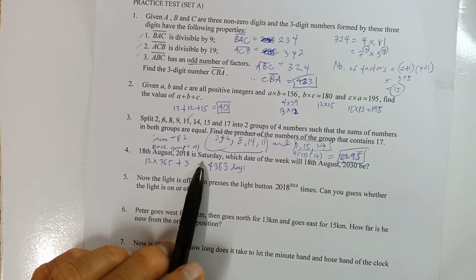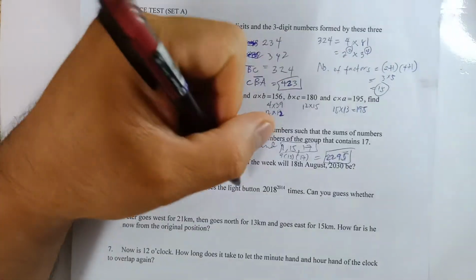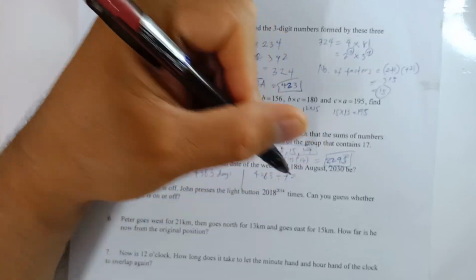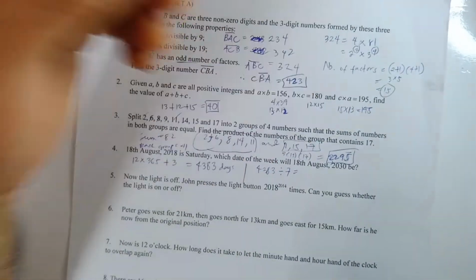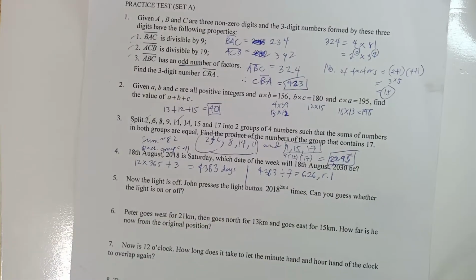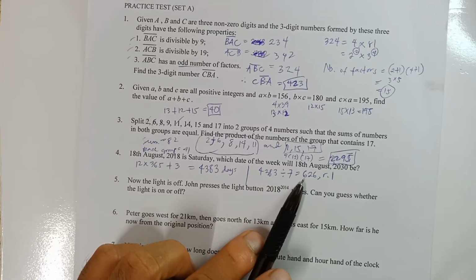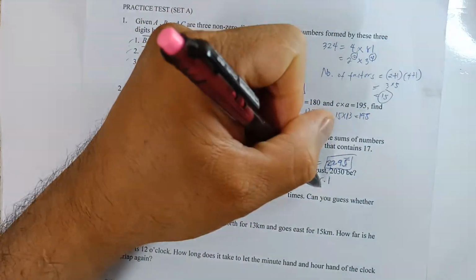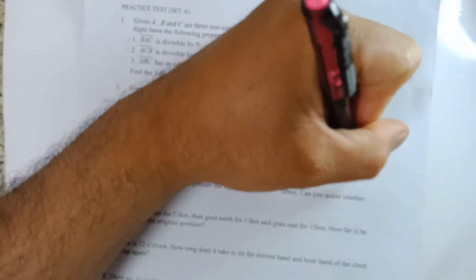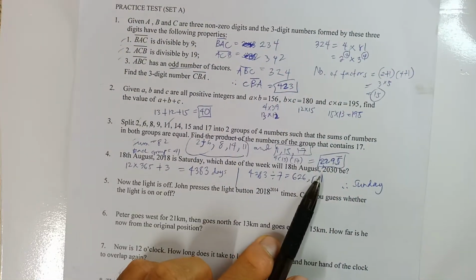So we will divide 4,383 by 7, and that is equal to 626 remainder 1. And that remainder 1 means 1 day after Saturday. So our answer is Sunday. August 18, 2030 will be Sunday.